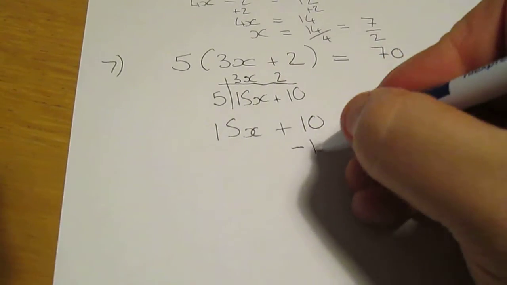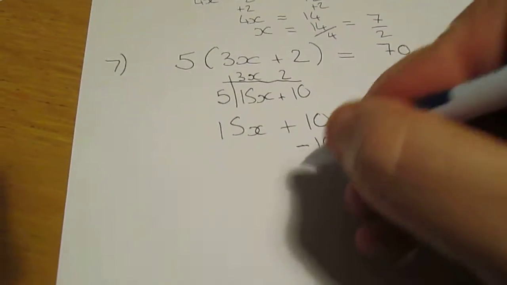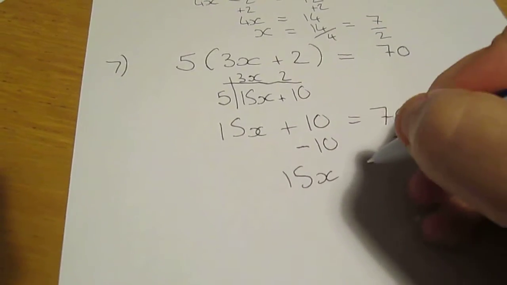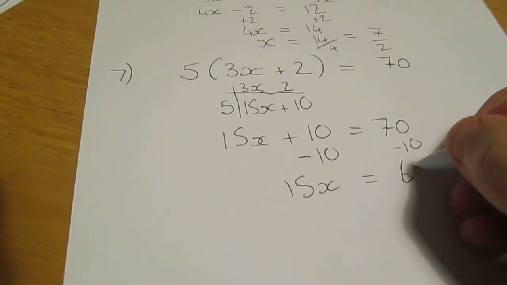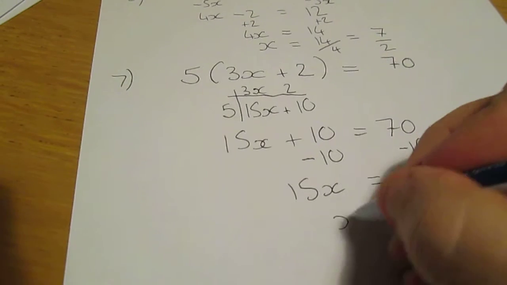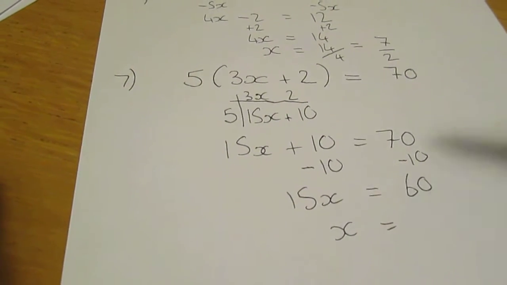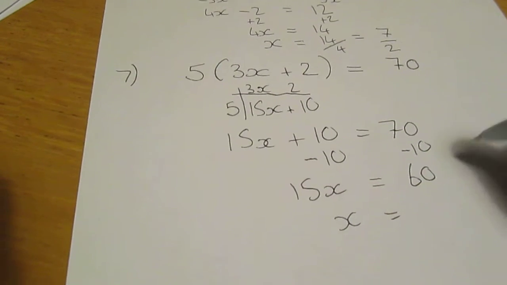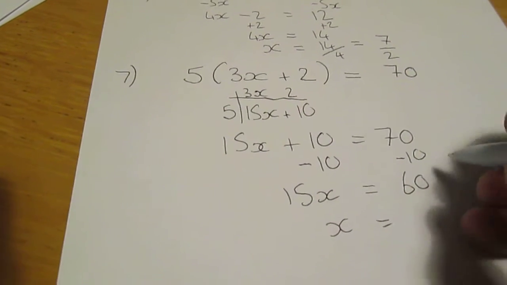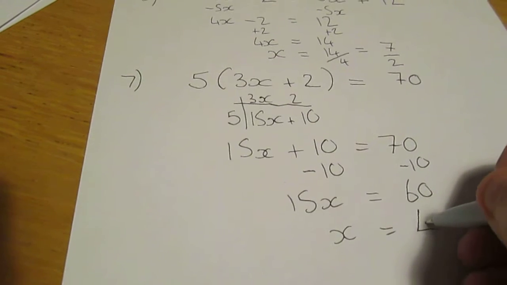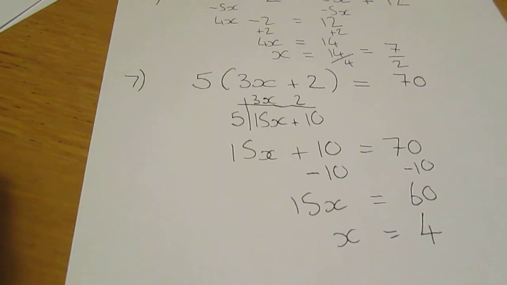So my next step is then to take away the 10 because that's the opposite of adding 10. So you've got 15 lots of x equals 60. So I'm now going to work out how many times that 15 goes into 60. Well, if we count up 15, 30, 45, 60, that's 4 times. So x in that case must be 4.